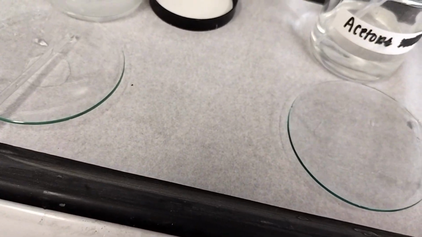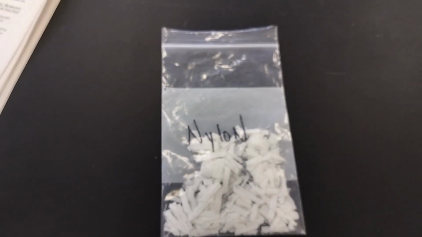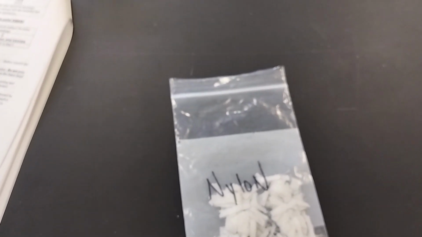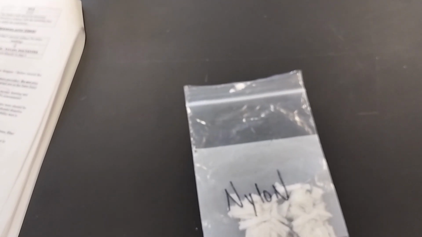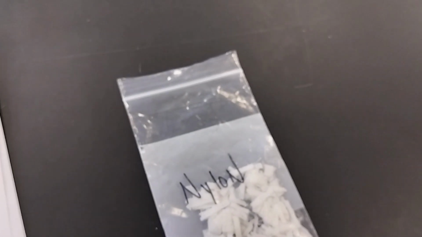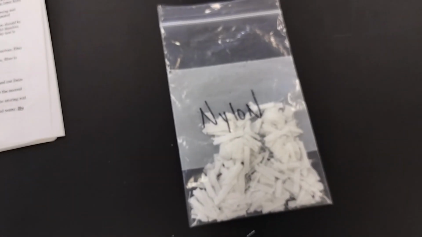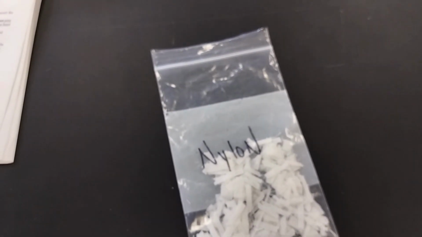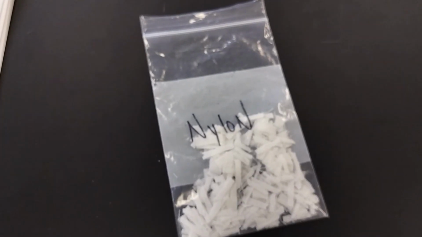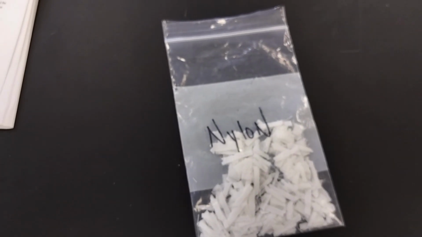Now we are going to test the next fiber. After visual inspection, burning test and microscope observation, if you narrow down that the sample is synthetic, we use chemical testing to confirm the exact fiber name. For now, let's assume we don't know the fiber name precisely, but we are certain that it belongs to the man-made synthetic group.